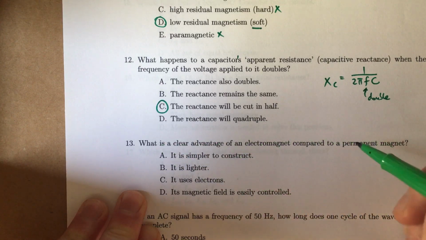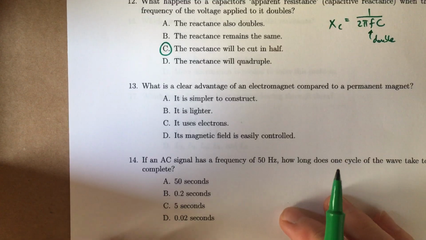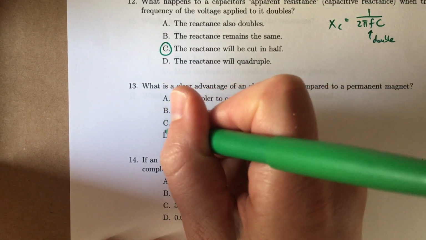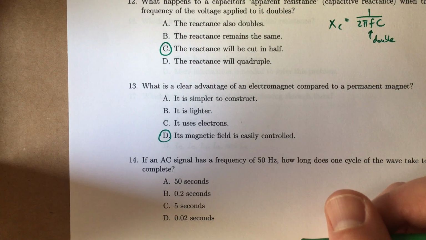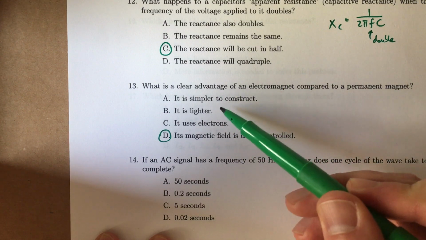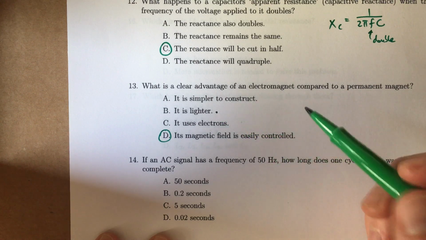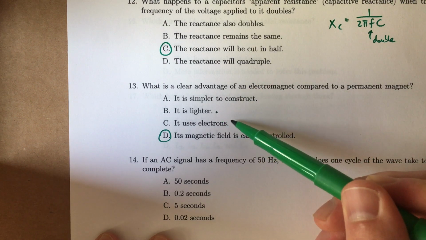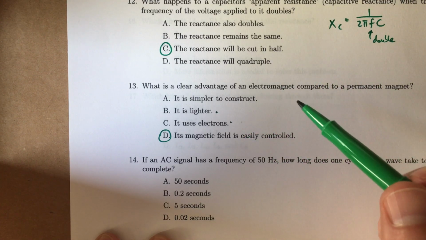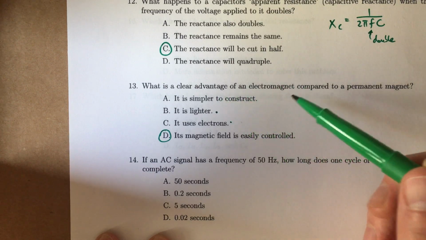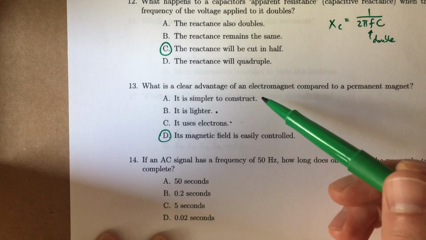What is a clear advantage of an electromagnet compared to a permanent magnet? Okay, I might have stolen this one actually from this practice exam to put on exam number 2. And it is D, which most of you got on exam number 2, so well done. And all the other ones, it's still made of a bunch of basically metal high-density stuff, so it's definitely not lighter. It may be marginally, but not a big deal. Using electrons is cool, I suppose, but not really important, and there's electrons in permanent magnets too. It's just not formed into a current. Simpler to construct? Probably not. You have to do all those windings, right, for an electromagnet, so I don't think so either.